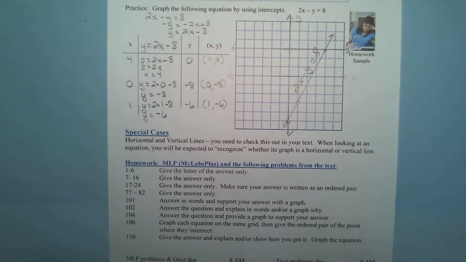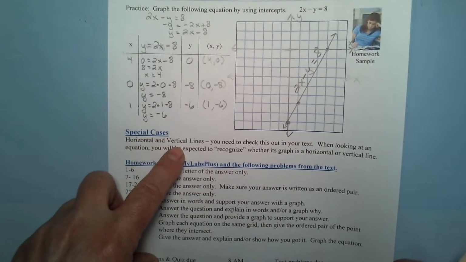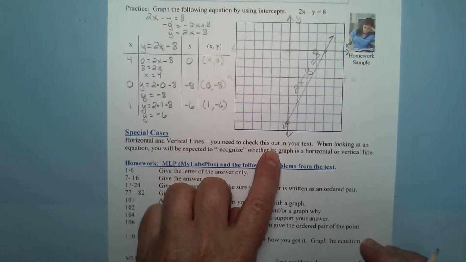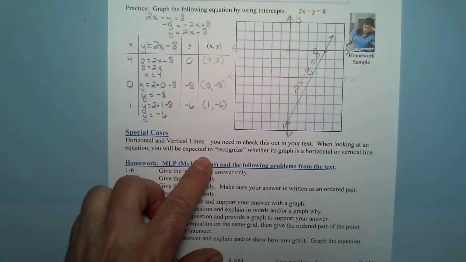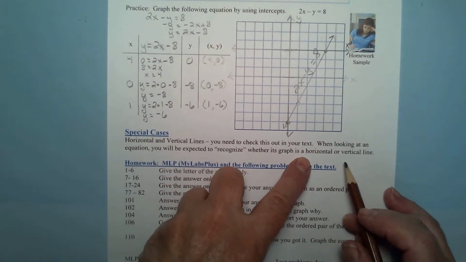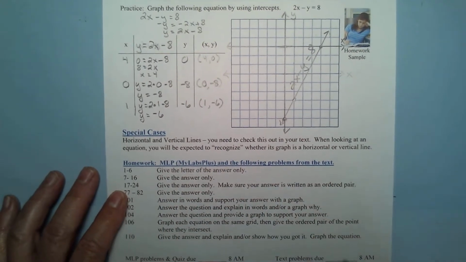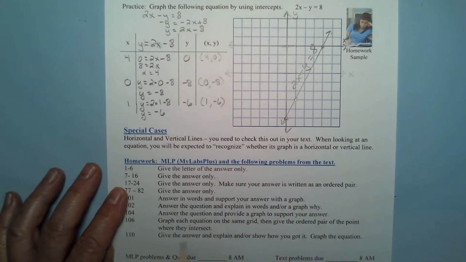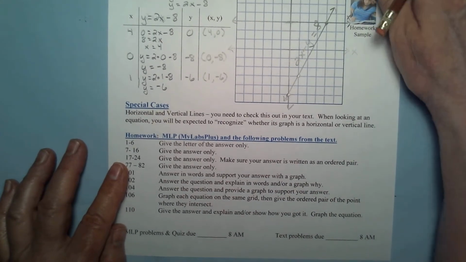One of the other things I need to point out to you is special cases about horizontal and vertical lines. You need to specifically check this out in your text. When you're looking at an equation, you're going to be expected to be able to recognize whether the graph is a horizontal or a vertical line. So we're going to make sure that we talk about this when we're together next to see what you found when you reviewed the text. So this is your homework, and it is due at our next class meeting.